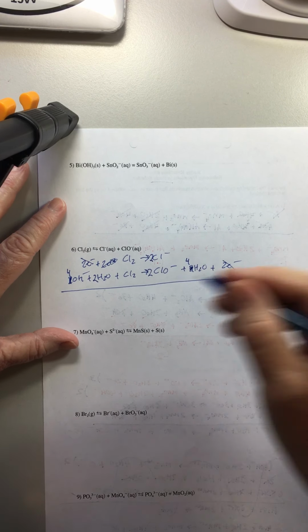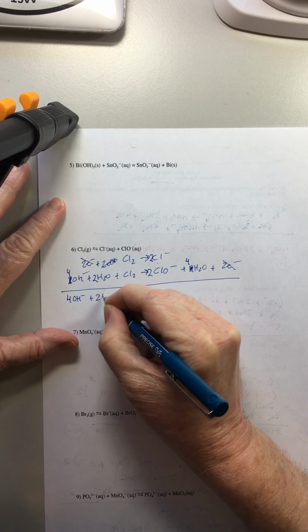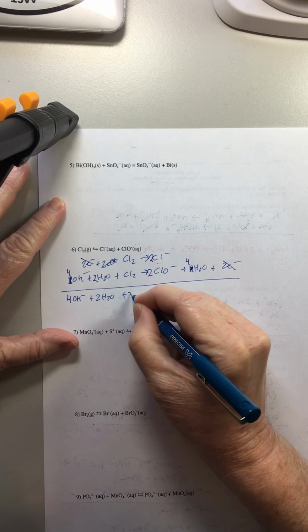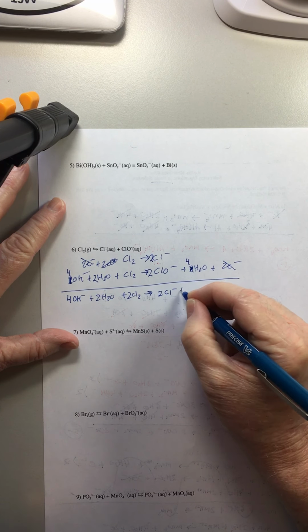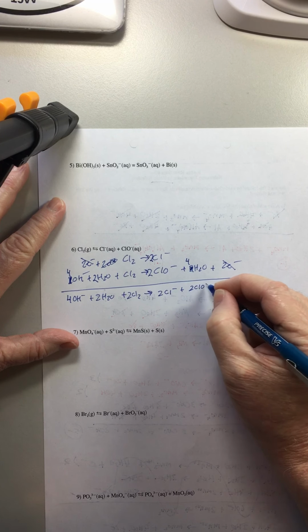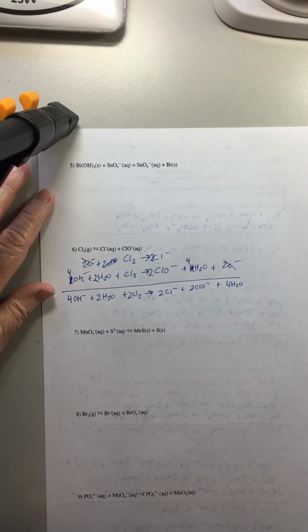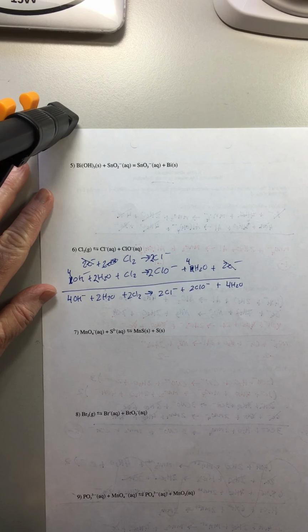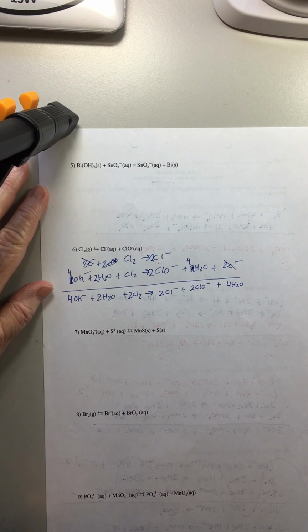So what do I have? I have 4 OH minus, 2 waters, 2 Cl2 to give me 2 Cl minus plus 2 ClO minus and 4 waters. Now, I'm hoping you are tuned in and actually seeing 4, 2, 2, 2, 2, 4. I can divide that by 2.